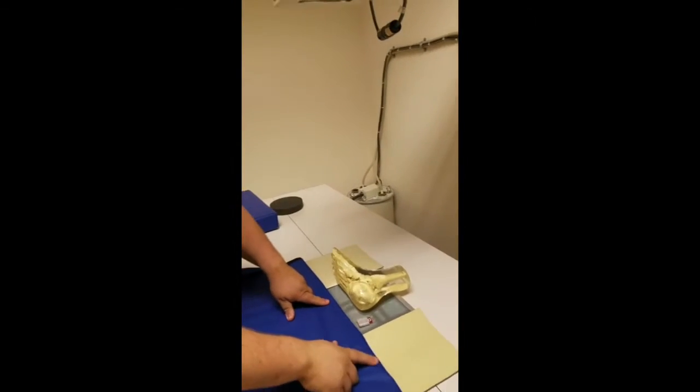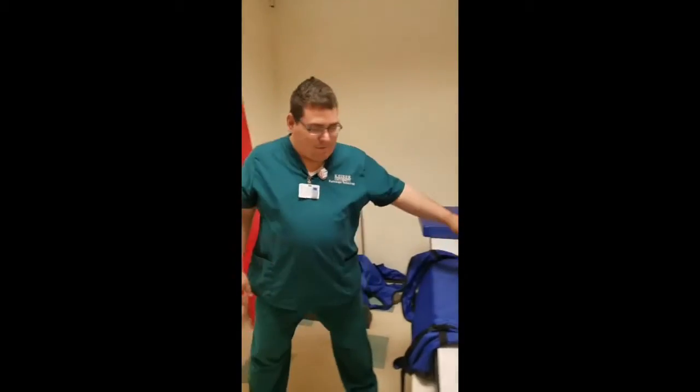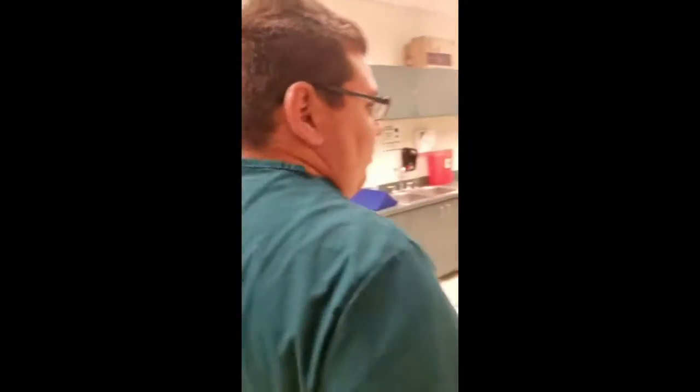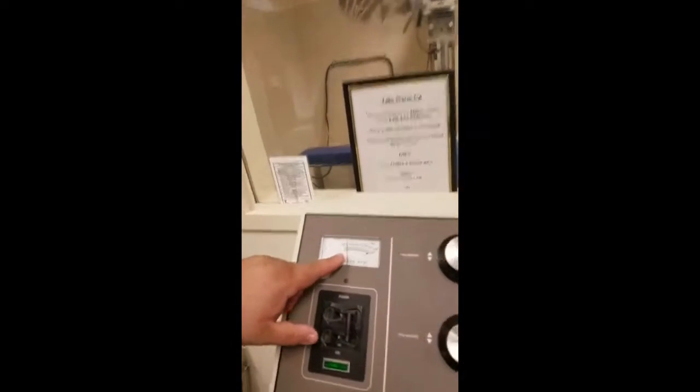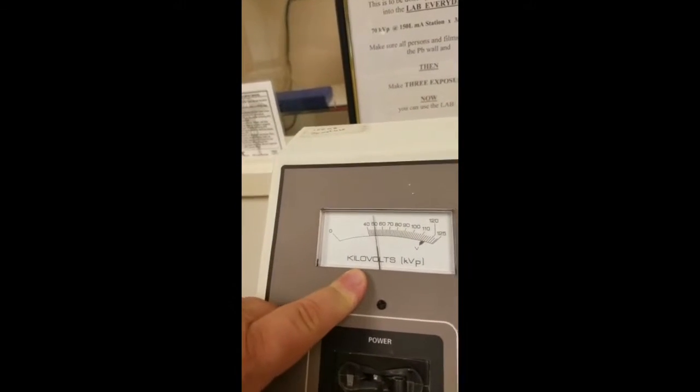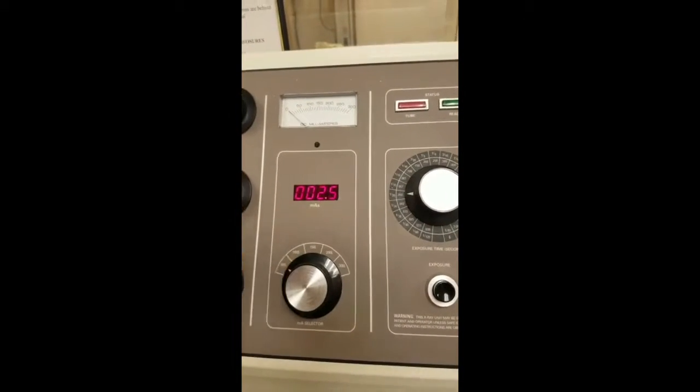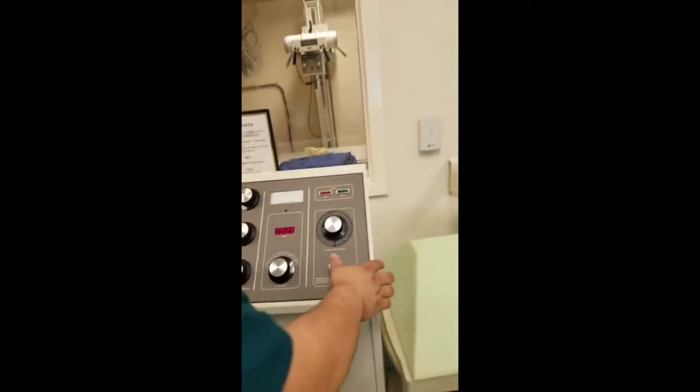You put your marker and you collimate. You use 50 kVp and 2.5 MAS, and the SID is 40 inches. X-ray.